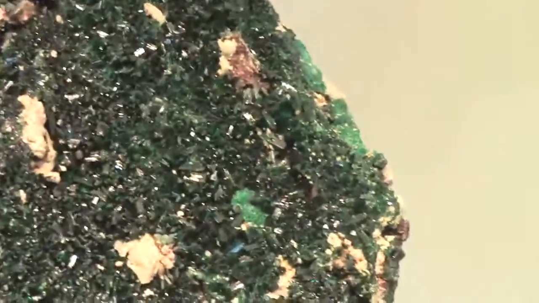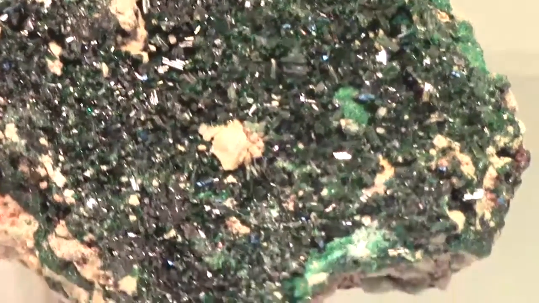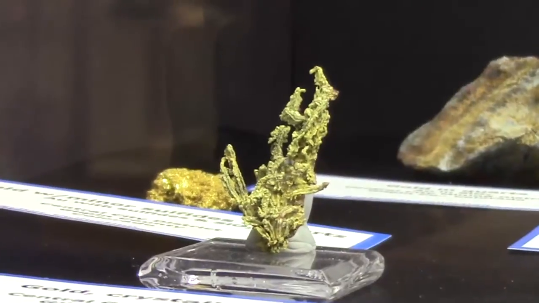what that means when we come back next time. When we return, it'll be time to meet our last major mineral group, the native elements.